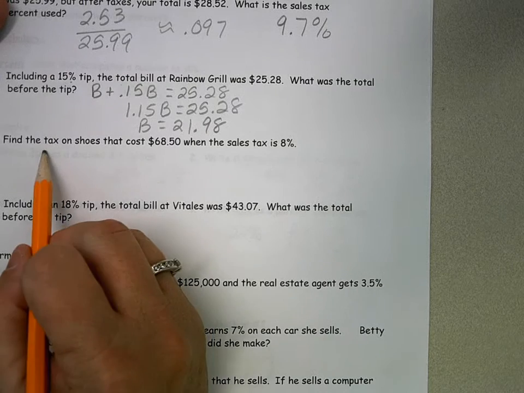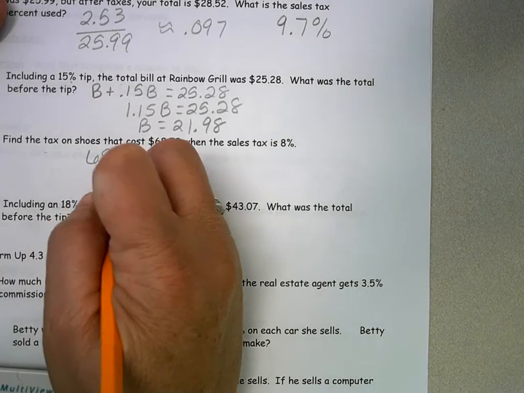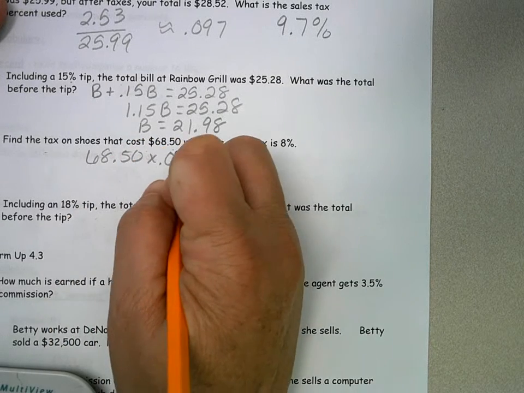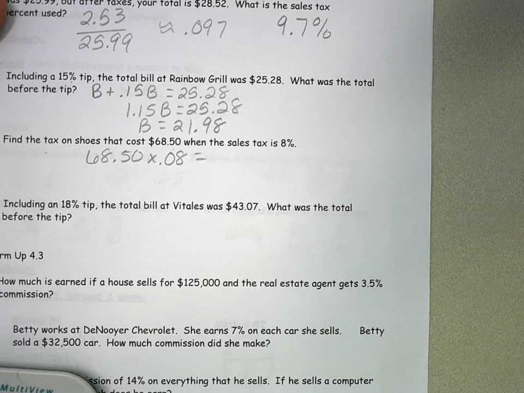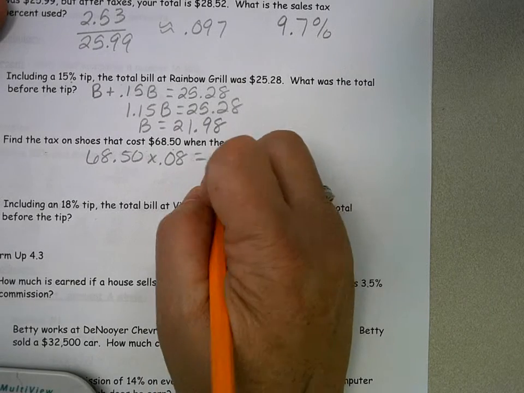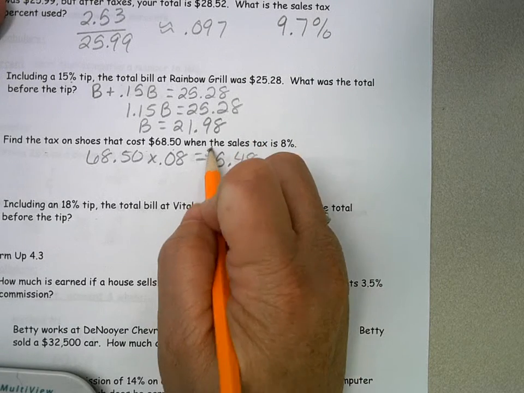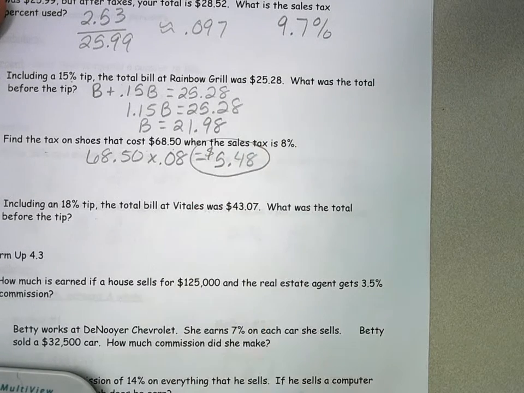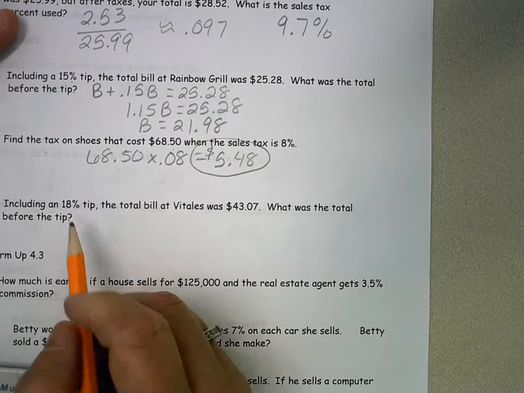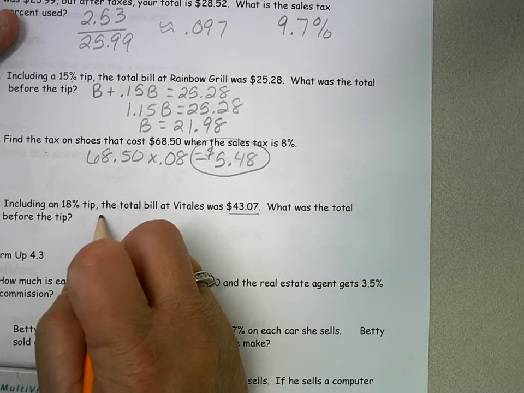Number 11, find the tax on shoes that cost $68.50. The tax is 8%. So you will pay $5.48 in tax. And last, including an 18% tip, the total bill at Vitale's is $43.07.